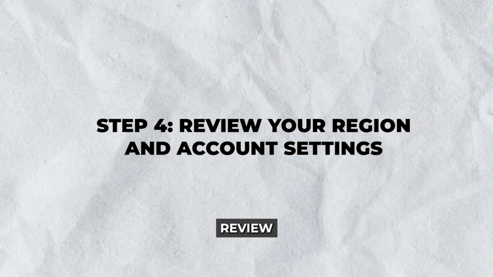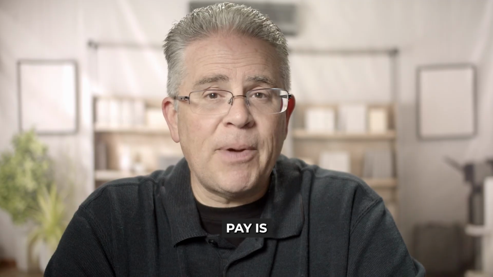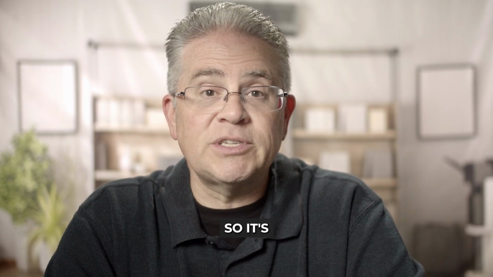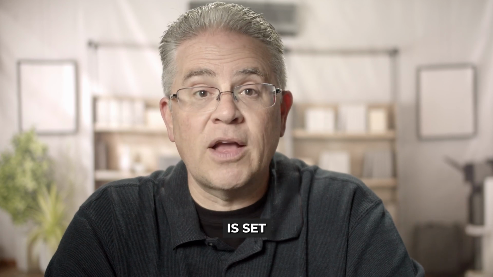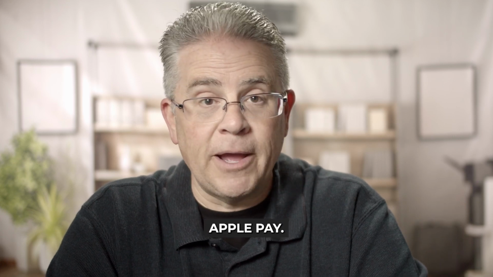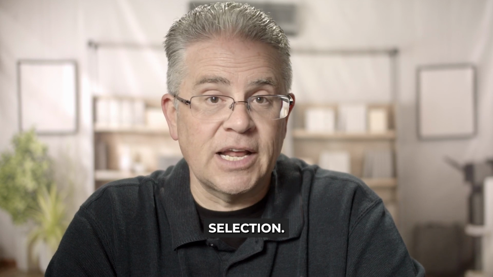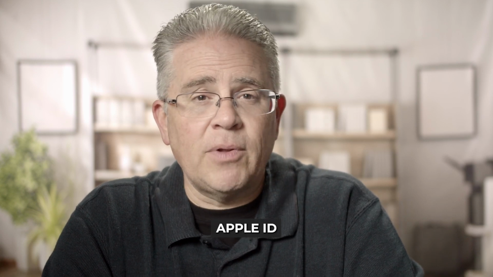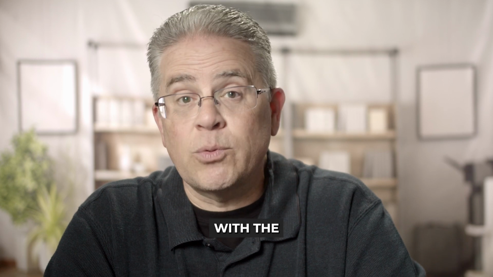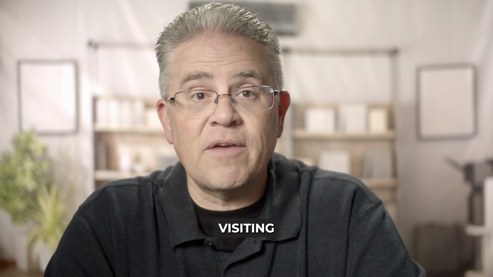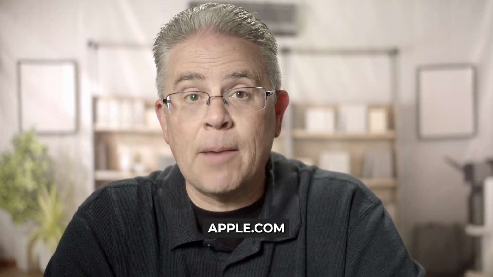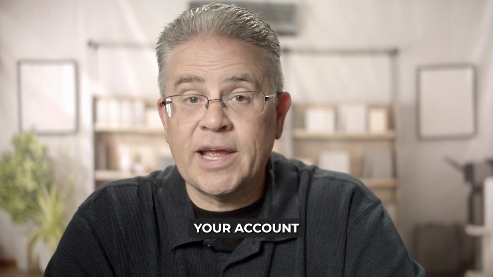Step 4. Review your region and account settings. Apple Pay is not available in all regions, so it's important to make sure your iPhone is set to a region that supports Apple Pay. Go to Settings, General, Language and Region to verify your selection. Additionally, check your Apple ID and ensure it's associated with the correct region. You can do this by visiting appleid.apple.com and confirming your account details.